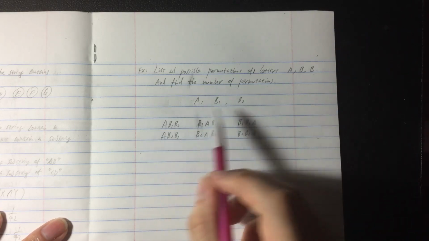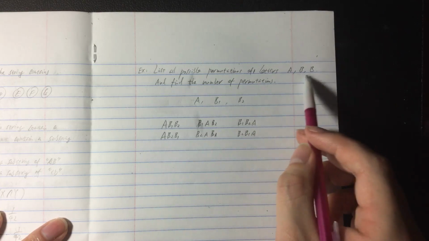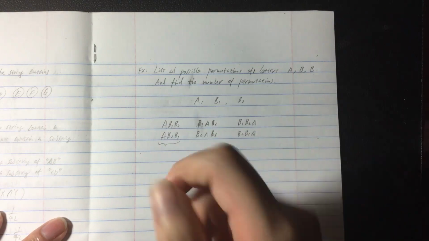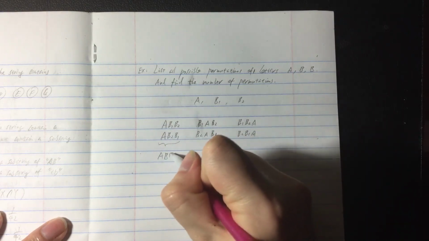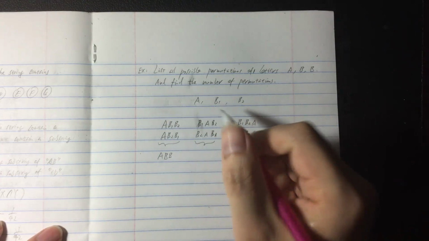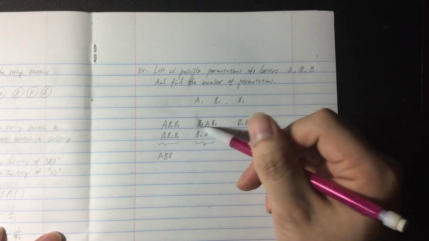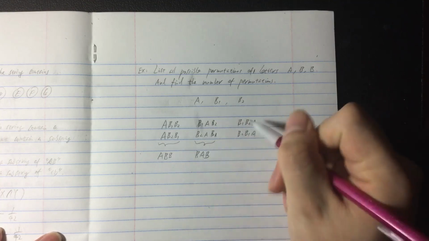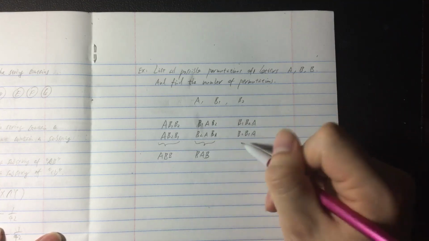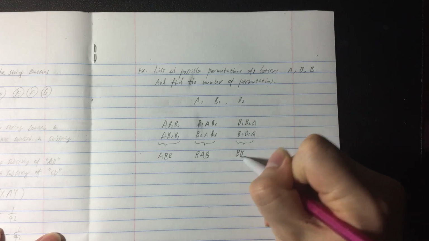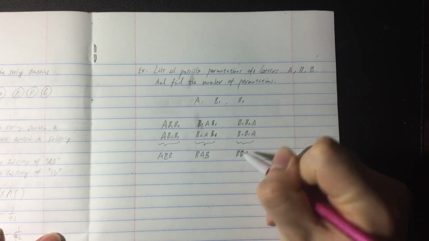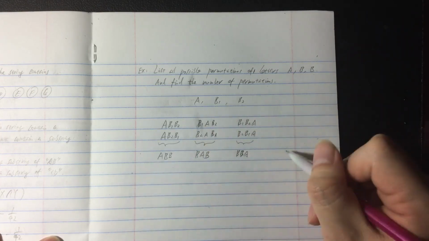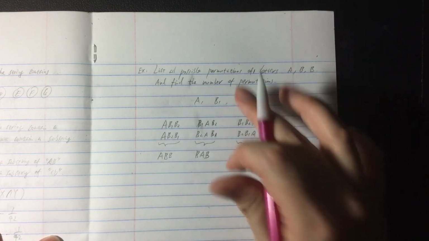But the thing is, since B1 and B2 are exactly the same letter, they are both letter B's. So these two arrangements are exactly the same. They both represent A, B, B. These two arrangements are exactly the same. They both represent B, A, B. And these two arrangements are exactly the same. They both represent B, B, A. So here we see that we have 3 permutations. So the answer is 3 different permutations.